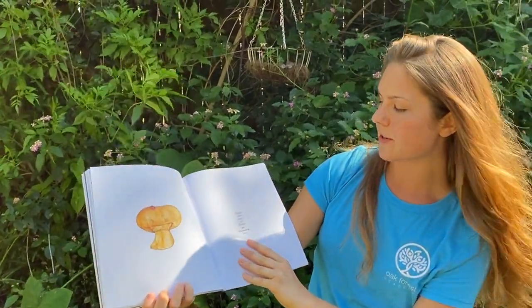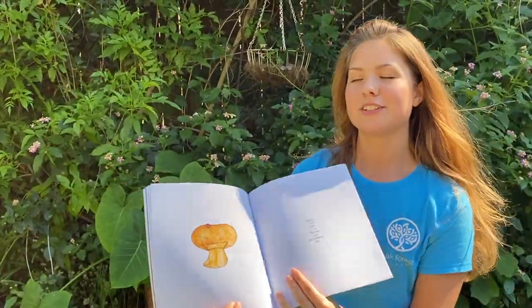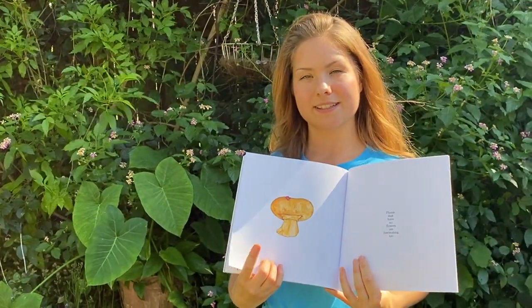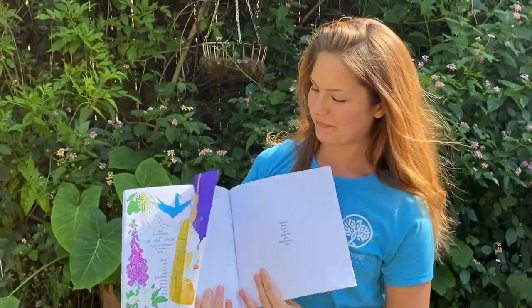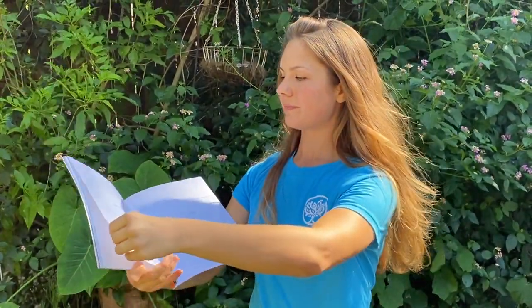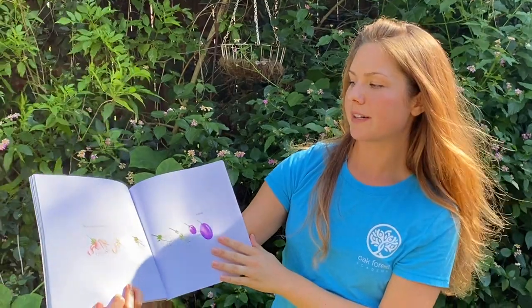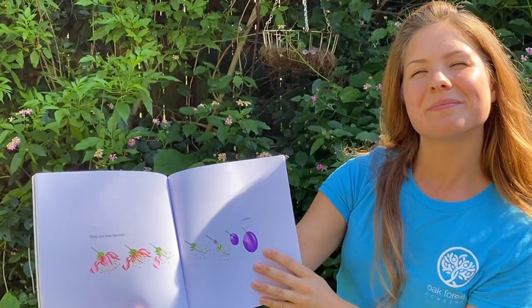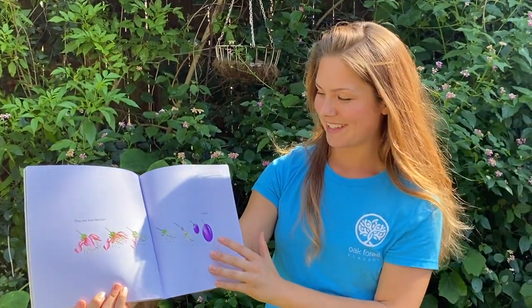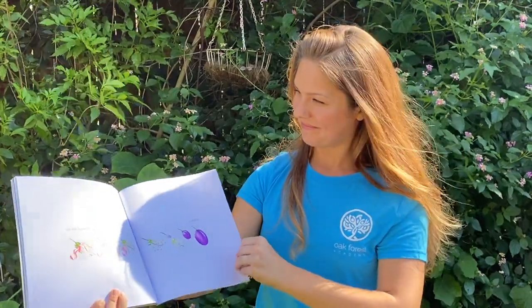Plants that have no flowers are fascinating too. Do you guys recognize this plant? That's right, this is a mushroom. And this flower has become a plum. Did you know that some flowers turn into fruit? Like a plum, or an orange, or a lemon, or a lime. The end.